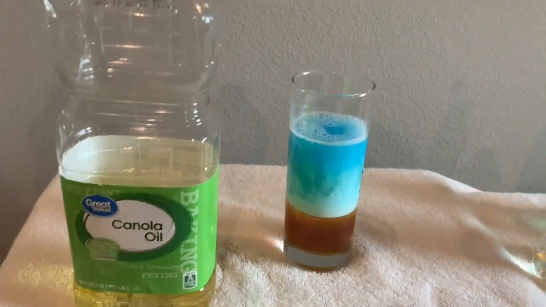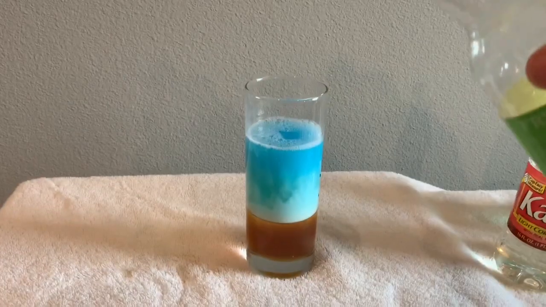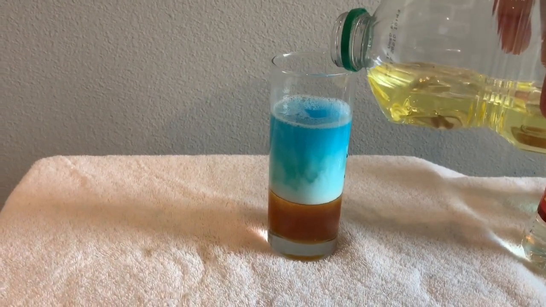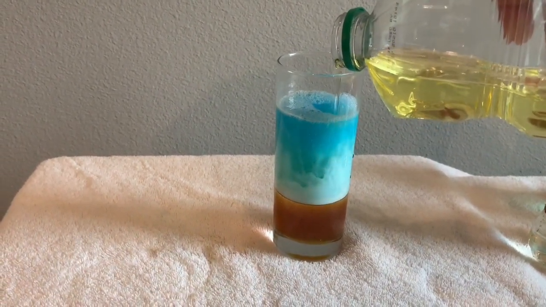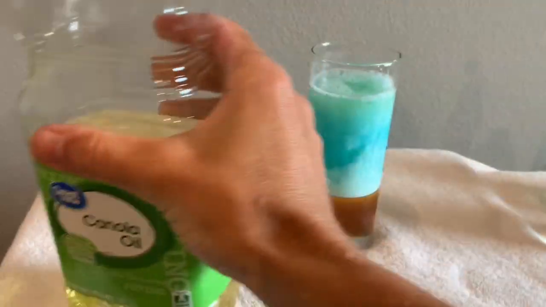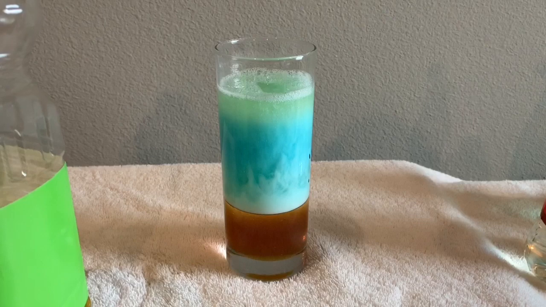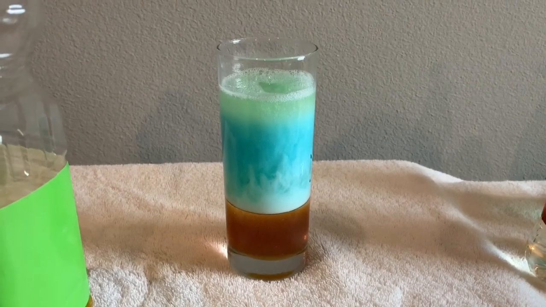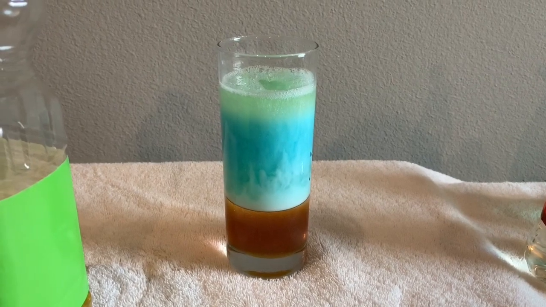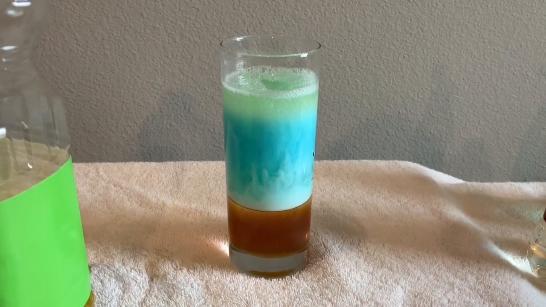And last, I'm going to pour in the oil. So right now we've got this really weird mixture of liquids. I'm gonna let it sit just a little bit and come back. As you can see, they're already starting to separate. So we'll come back to this in just about 10 minutes.